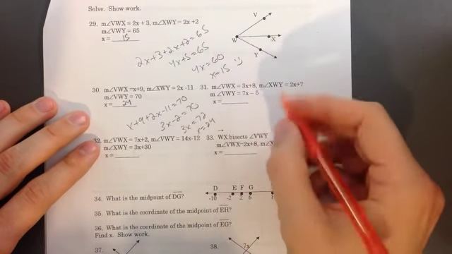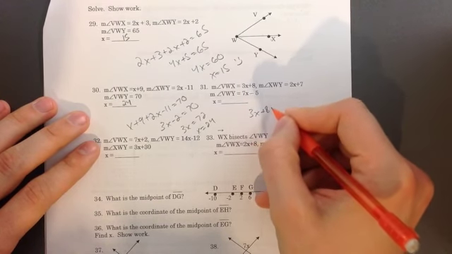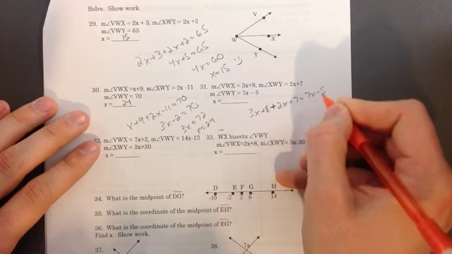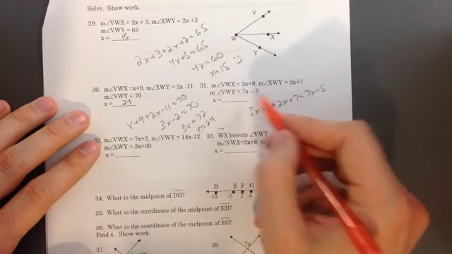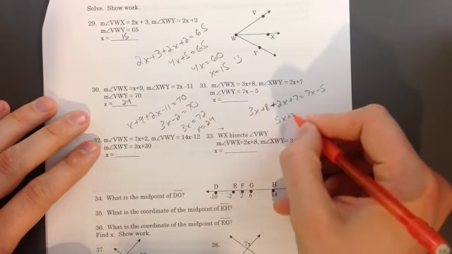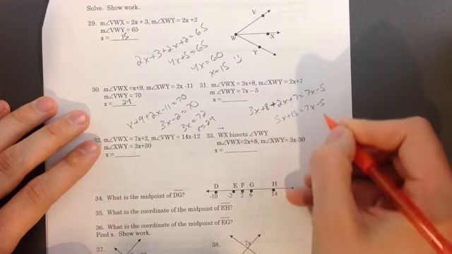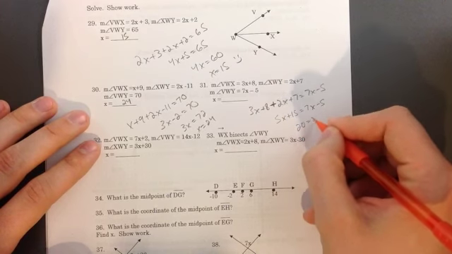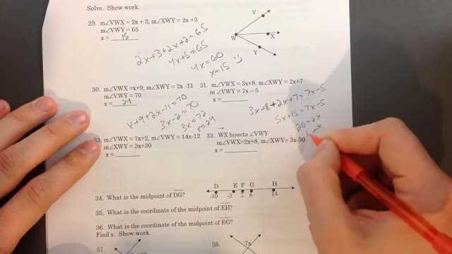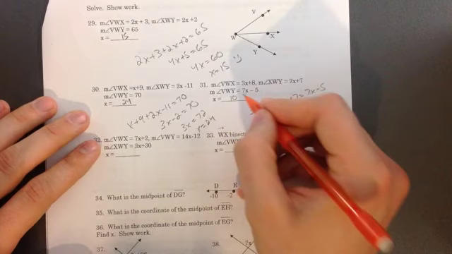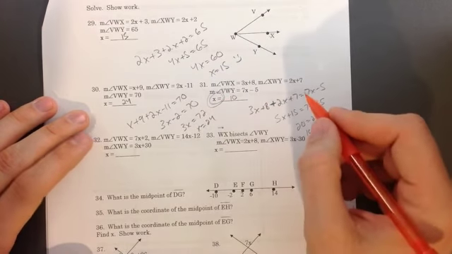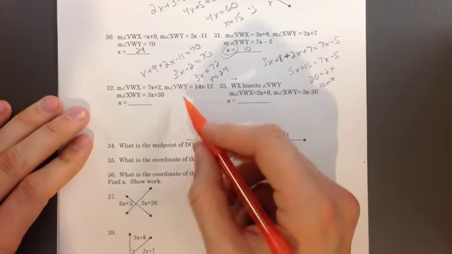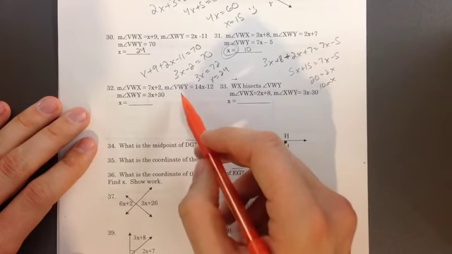VWX, XWY, I'll get 3x plus 8 plus 2x plus 7 is equal to 7x minus 5, with VWY being the total. Gives me 5x plus 15 is equal to 7x minus 5. Add the 5, subtract the 5x, and you'll get 20 is equal to 2x, or x is equal to 10. Again, be careful. They're only asking us for x here, but you might see one asking you for an angle measure.